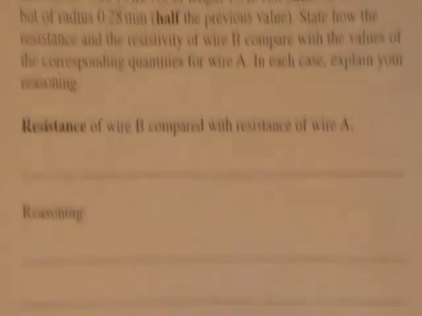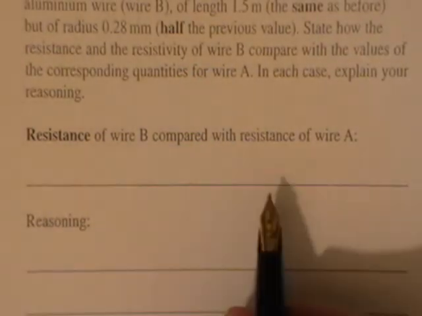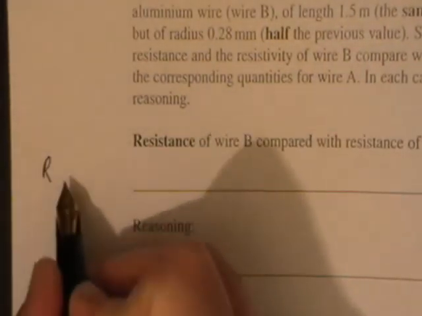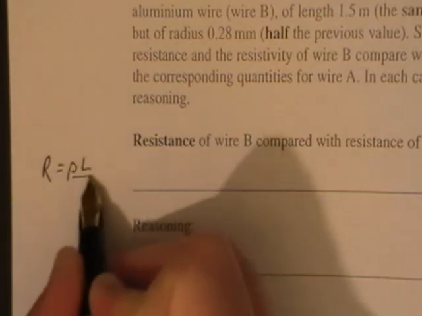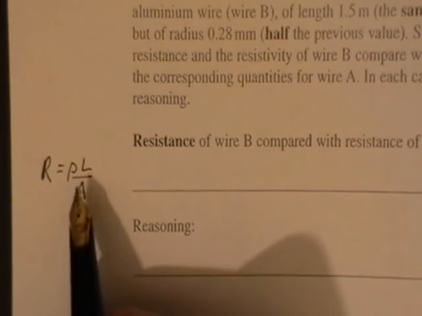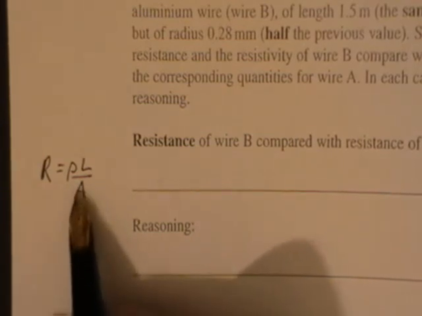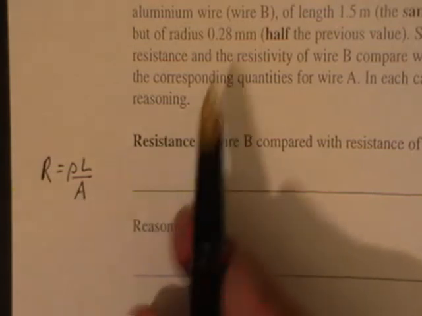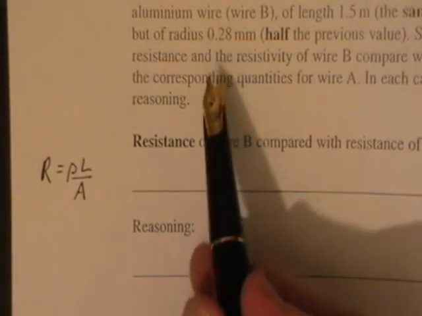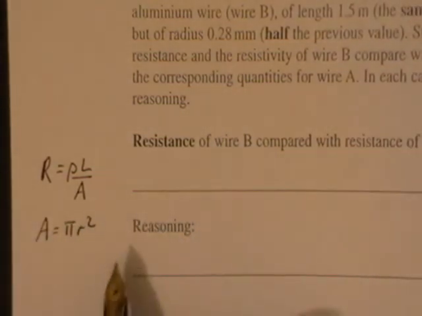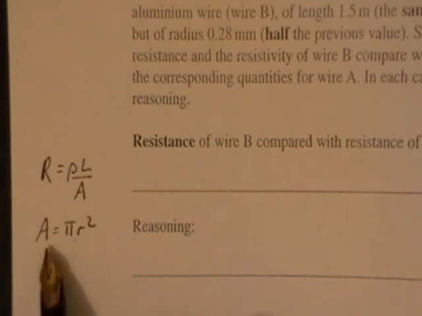So if we just remember what our equation is, R is equal to rho times L over A, we've made the cross-sectional area much smaller. How much smaller? Well, we've halved the radius, but remember the area is equal to pi r squared. So if the radius goes down by 2, the area will go down by 4.